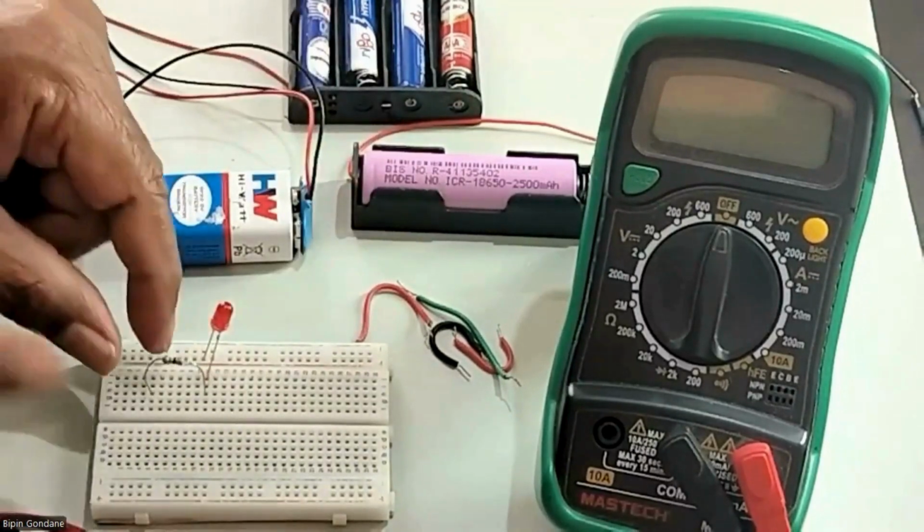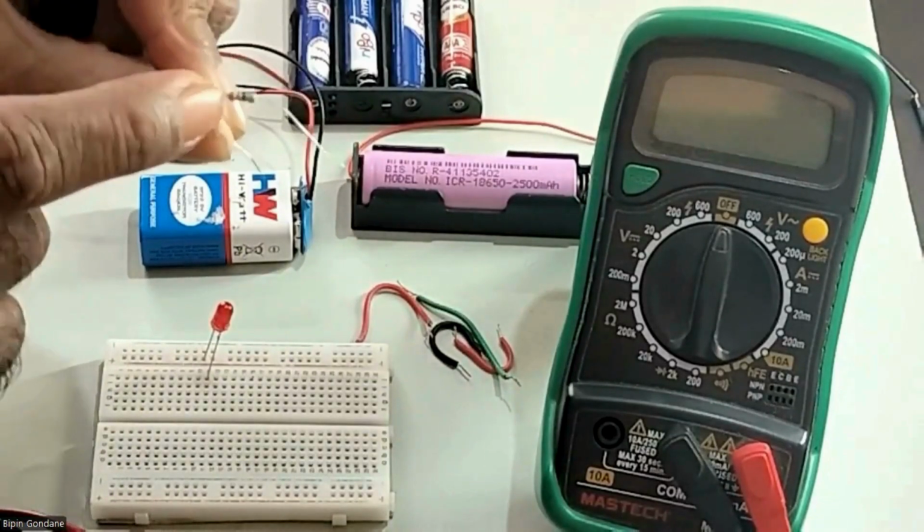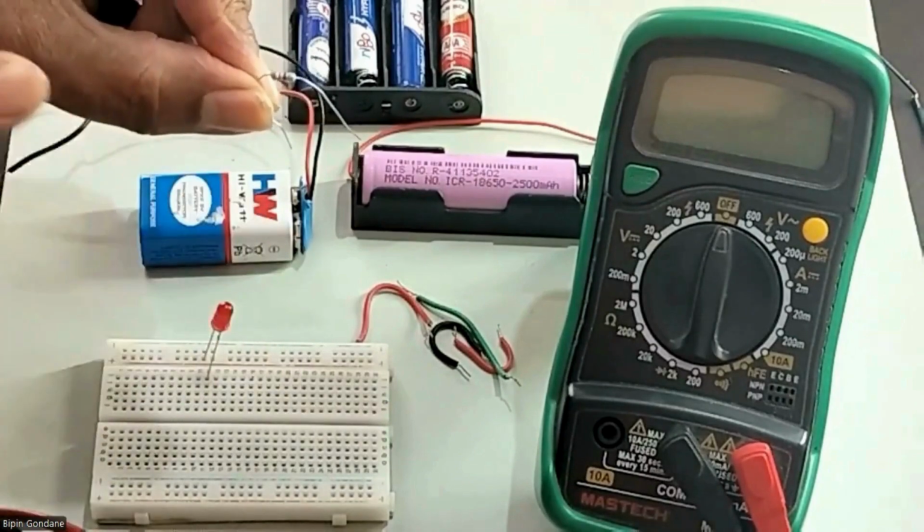Now I will take a resistor. This is one resistor, a 330 ohm resistor. You can check the values. Resistors and all the other things we will discuss in the coming classes, when we talk about components.